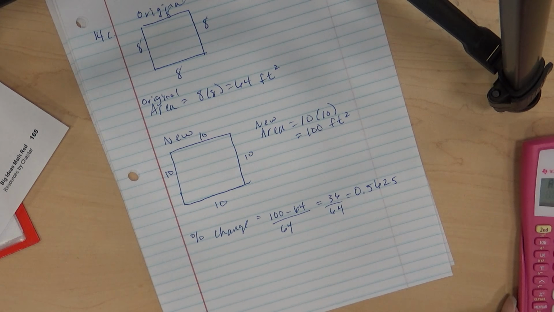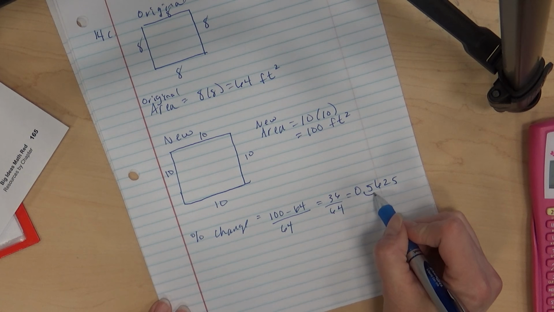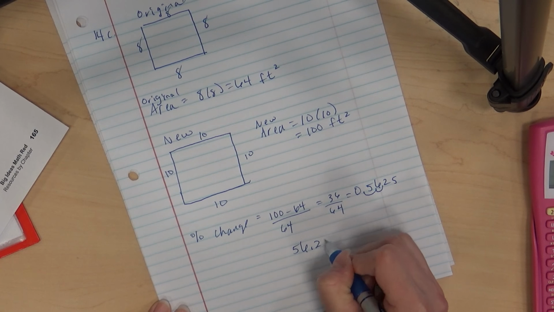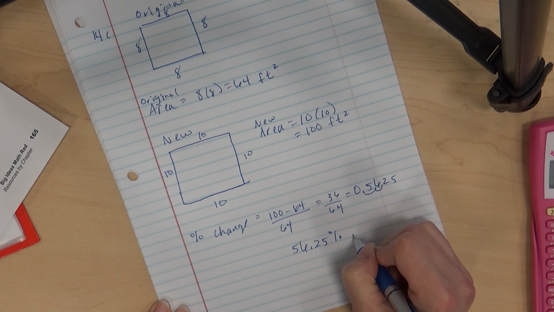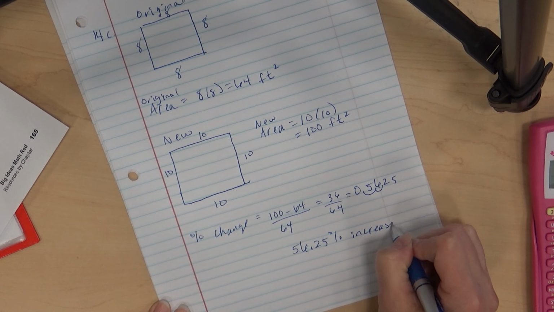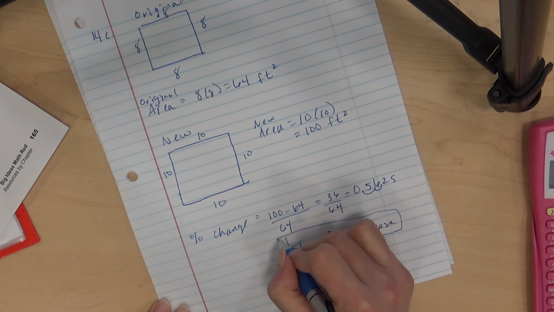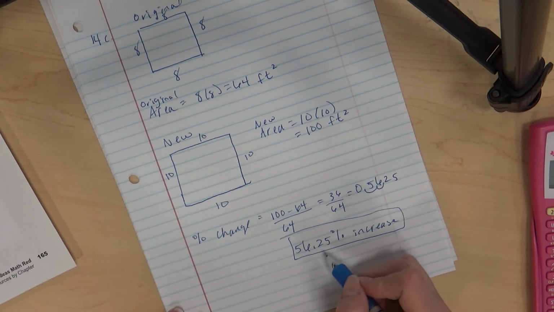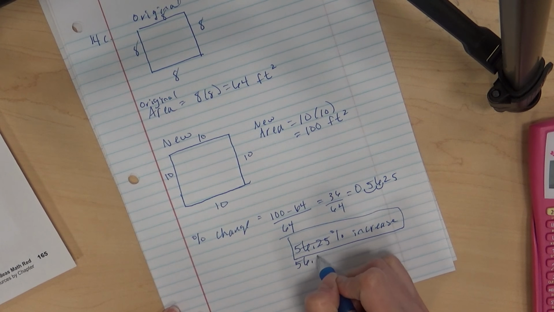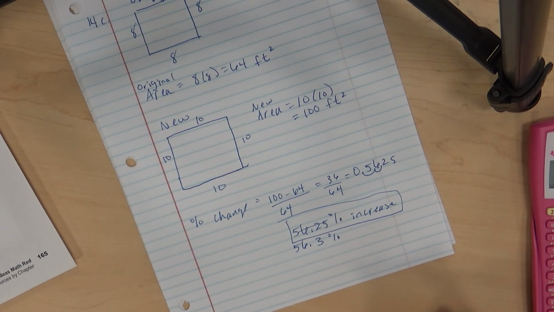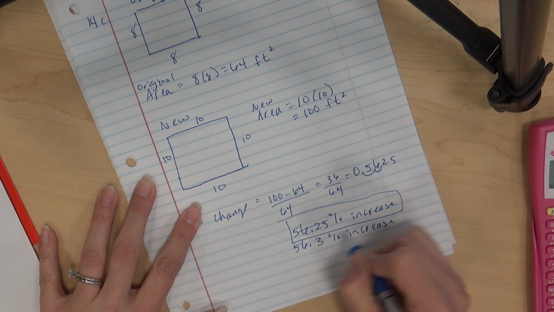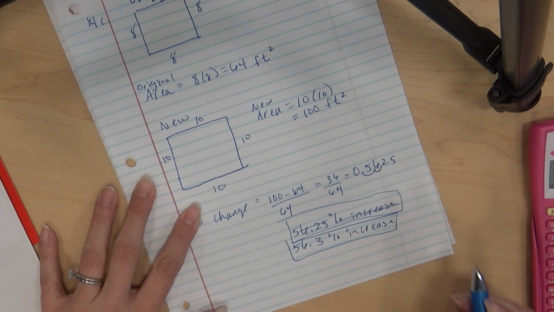It's got to be converted over to a percent. So my decimal is going to go 2 spaces to the right. It becomes 56.25%, and that was the increase. You know what? They said round to the nearest tenth. So let's say 56.3% increase for our answer.